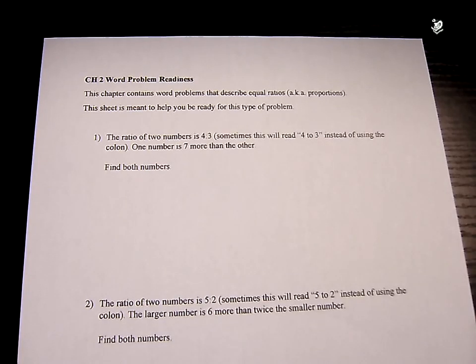So let's look at number 1. The ratio of two numbers is 4:3. This is sometimes read as, like I said out loud, 4 to 3 instead of using a colon. One of the numbers is 7 more than the other. See right now if you can try this on your own: find both numbers.